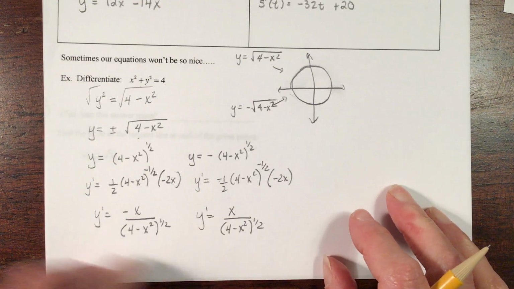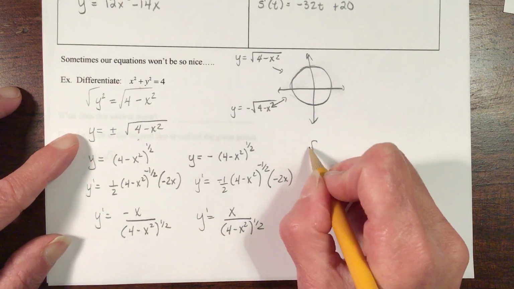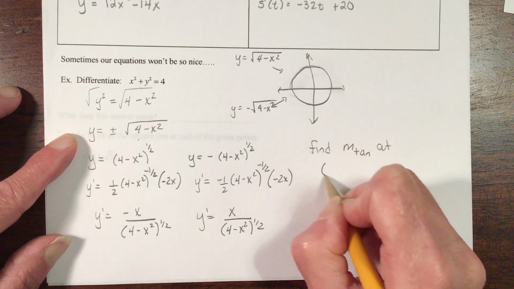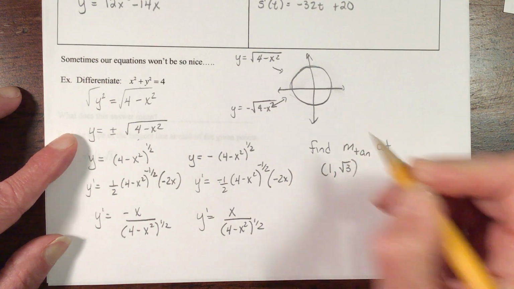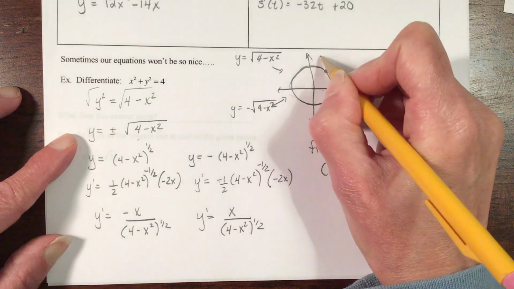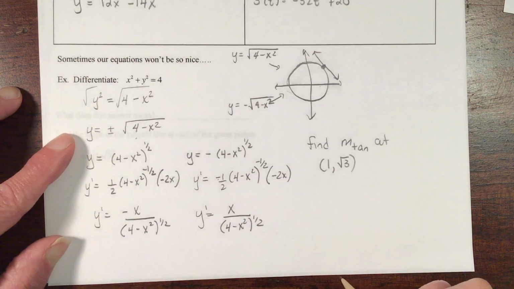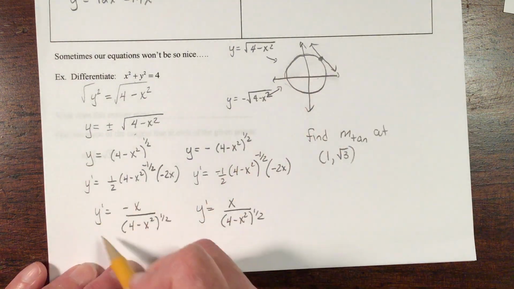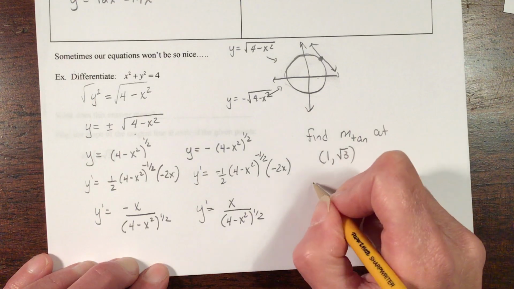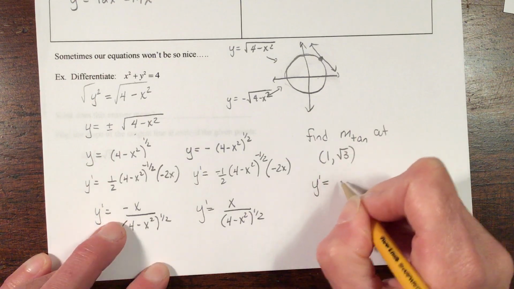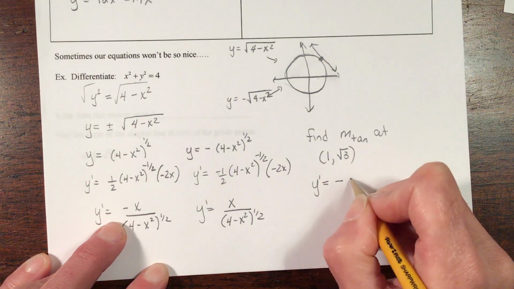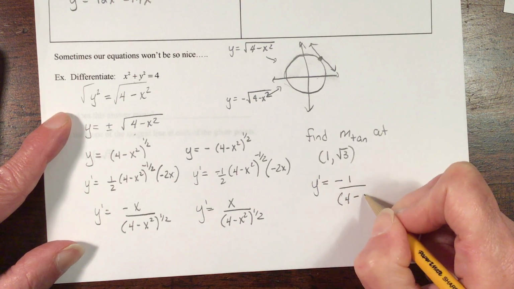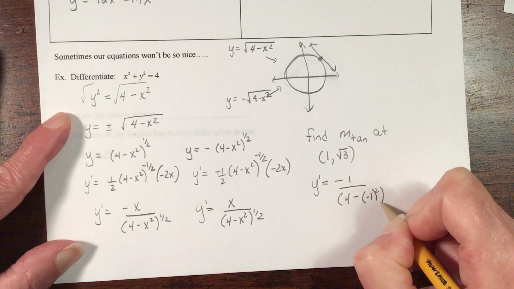So let's just really quickly find the slope of the tangent at the point 1, radical 3. That would be probably somewhere around here. We want the slope of that tangent line. That's basically what we're doing. We're on the top part of the curve, so we're going to plug into this rule. So y prime would be negative x, negative 1 over 4 minus negative 1 squared to the 1/2 power.